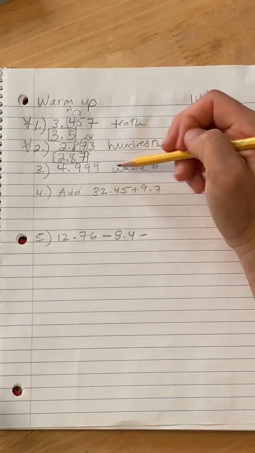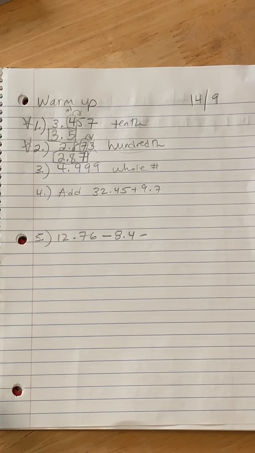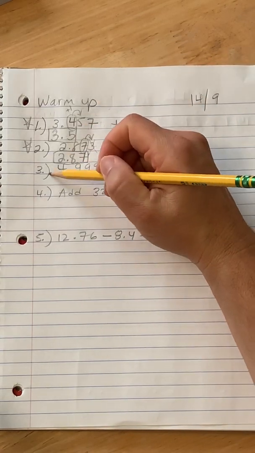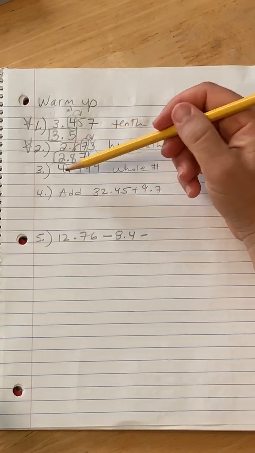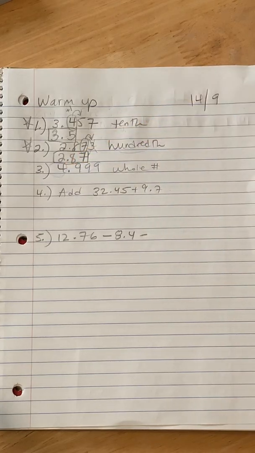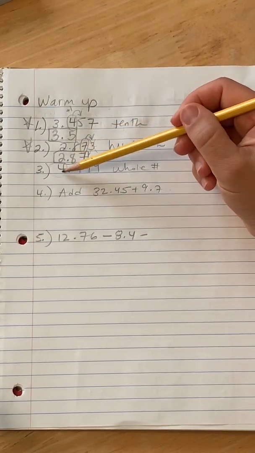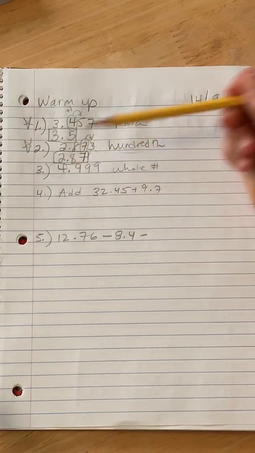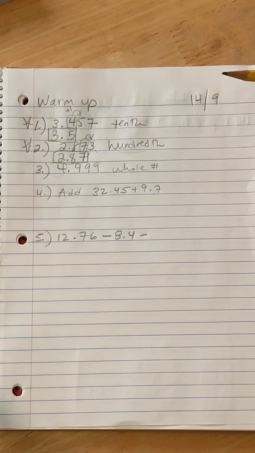This one, I tried to trick you. It says round to the nearest whole number. What's the whole number? The whole number is whatever is on the left of the decimal. So that means your answer has to be either 3, 4, or 5. If it's not, pause the video and figure out, are you going to round down to a 3, leave it at 4, or round up to a 5? Pause it and then unpause when you're ready.